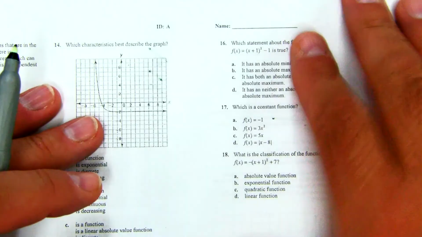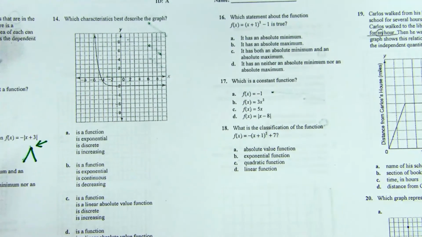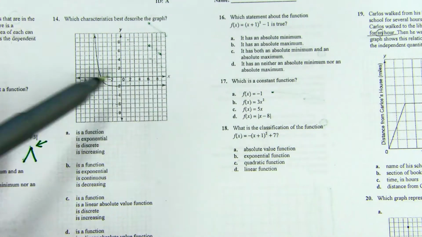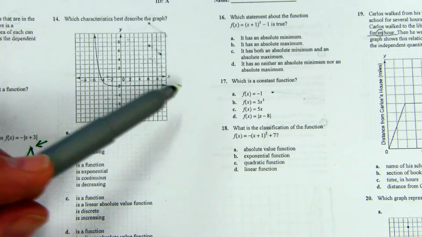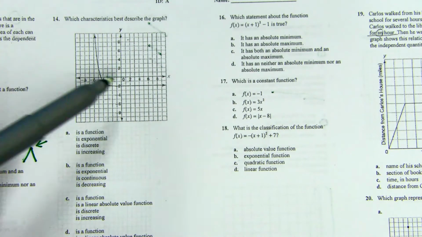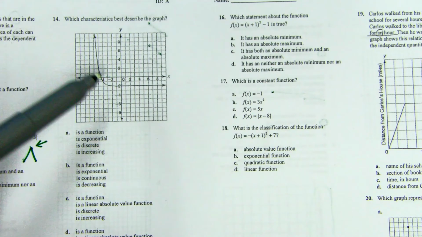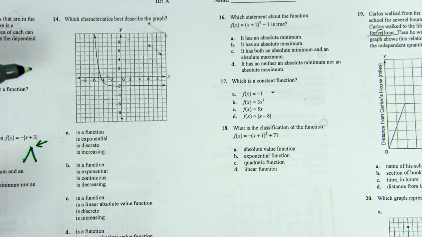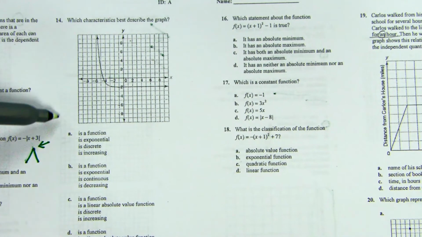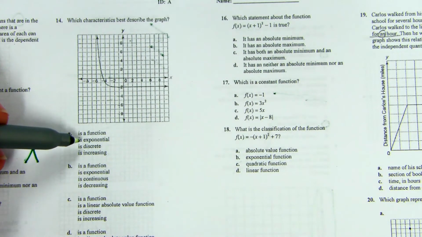Problem 14. What characteristics describe this? So hopefully you know this is a function. It is continuous. It is exponential. And it is decreasing. From left to right, it's going down. So, it's a function. It's exponential. So far, so good.